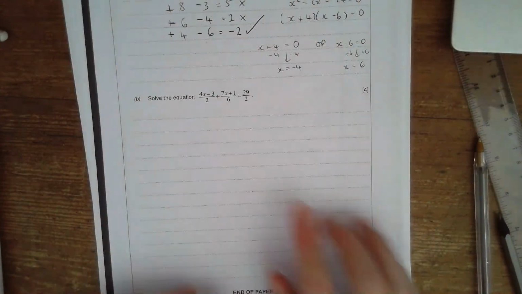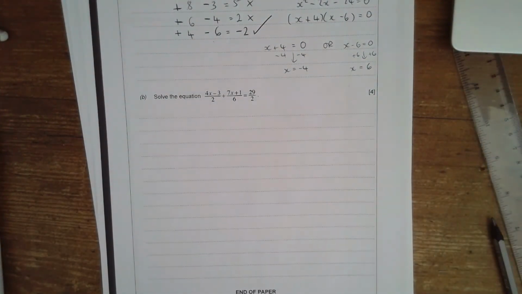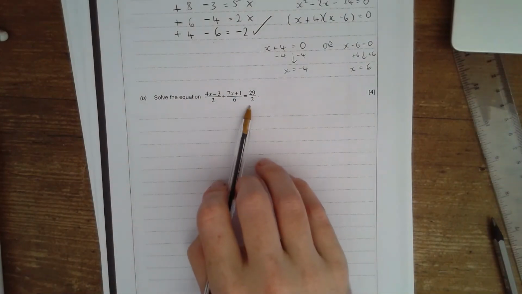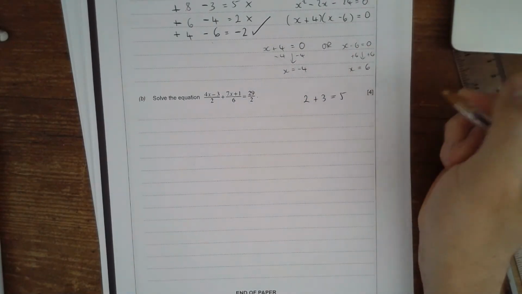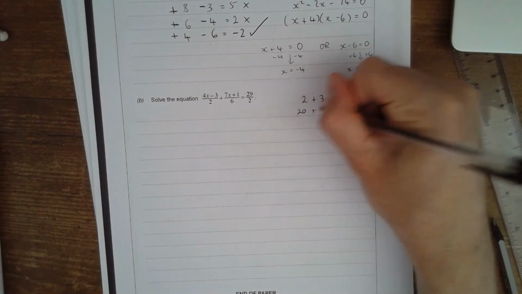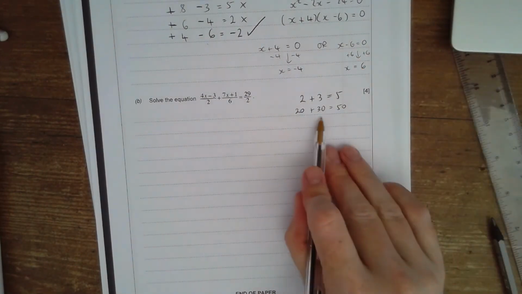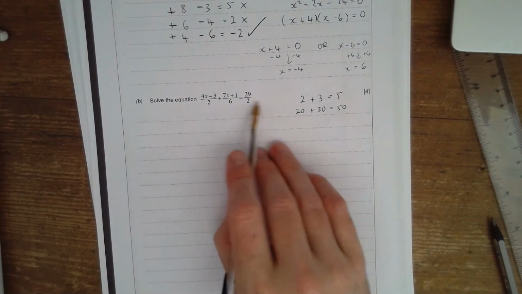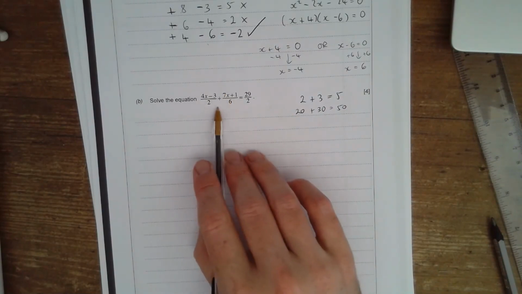Okay, finally then, part B, it says solve the following equation. Now the thing that we don't like is the denominators. If I have numbers like 2 add 3 equals 5, and I times each of those by 10, 2 times by 10 is 20, 3 times by 10 is 30, 5 times by 10 is 50, you'll notice that it still works. 20 plus 30 is indeed 50.